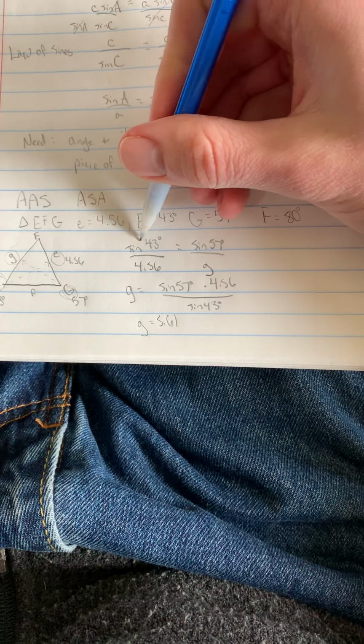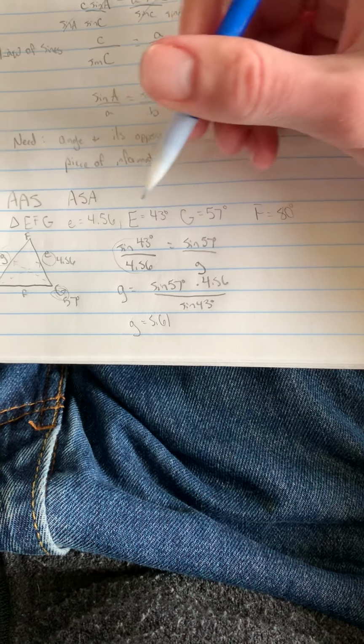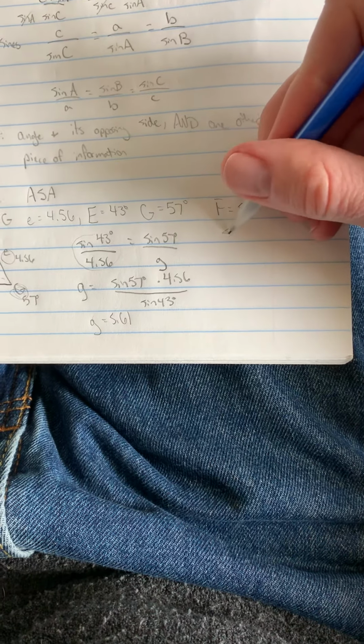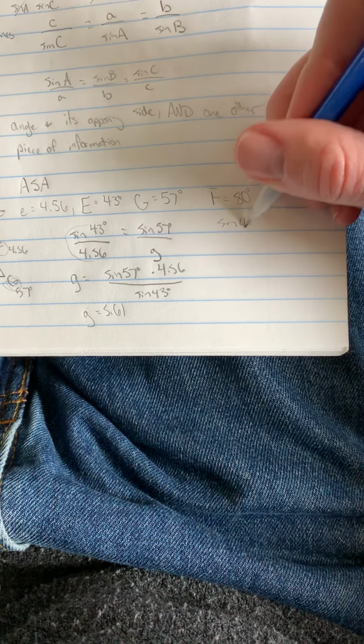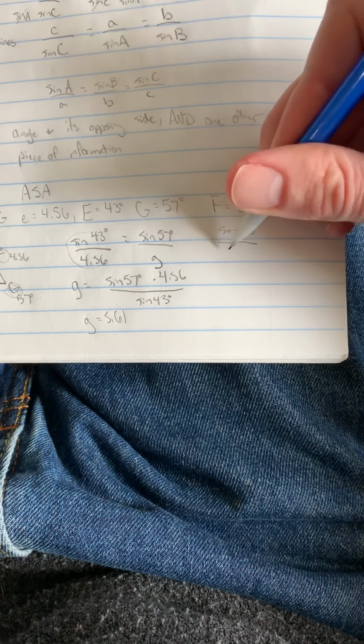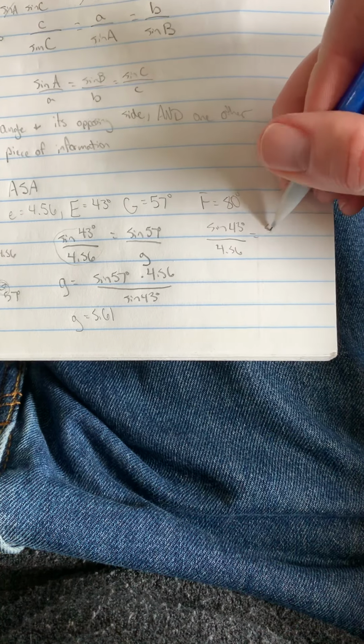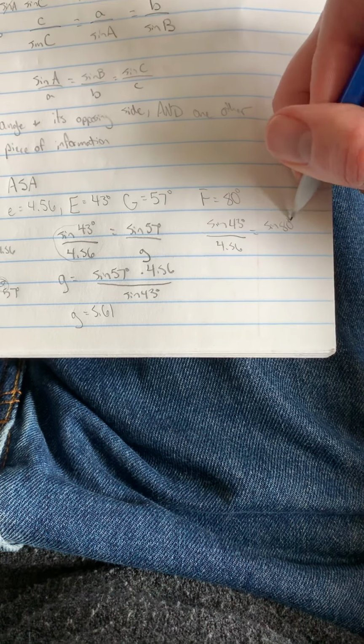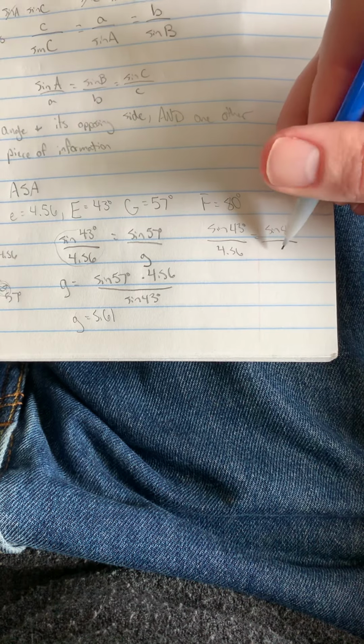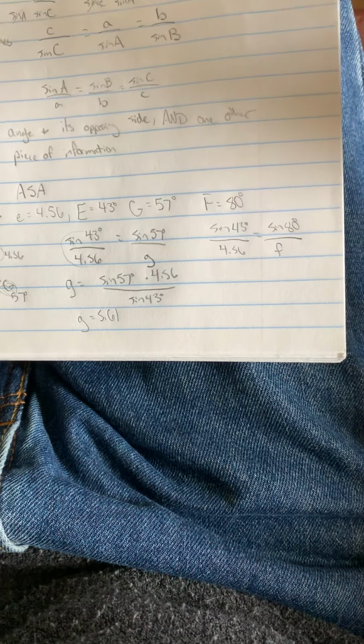Which means that the thing that I just did with sine of 43 over 4.56, I can do over again. So I have the sine of 43 over 4.56 equals the sine of 80 degrees over side f.